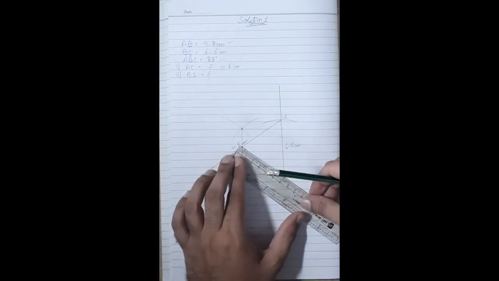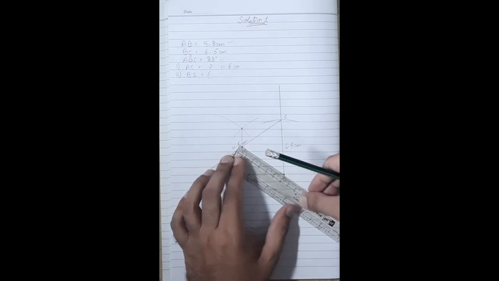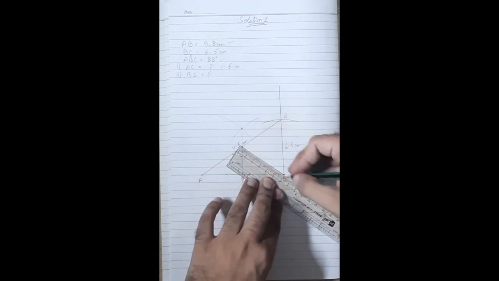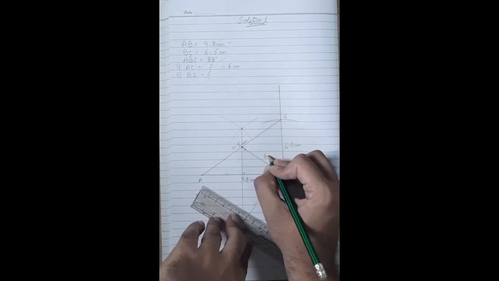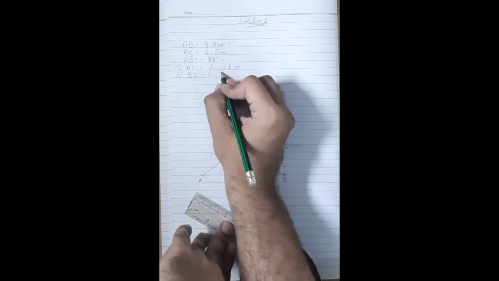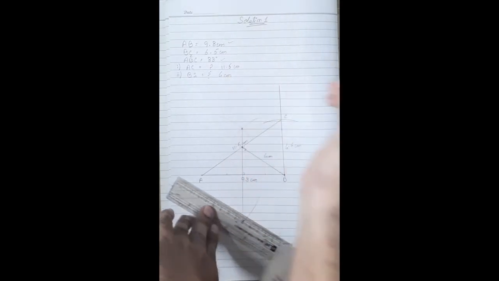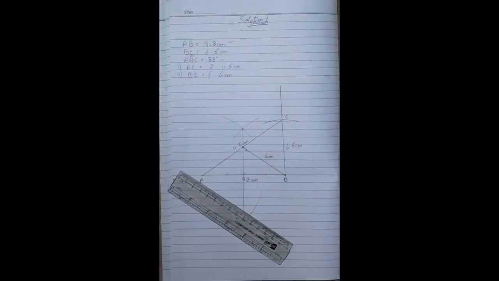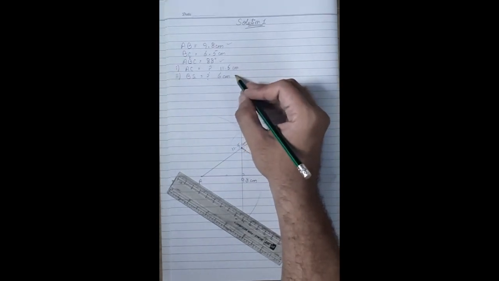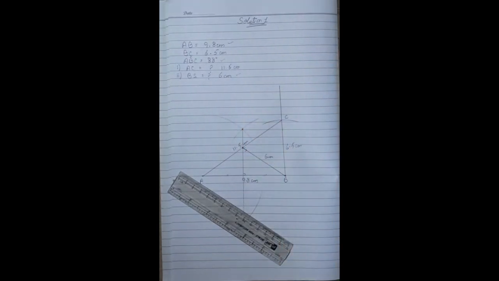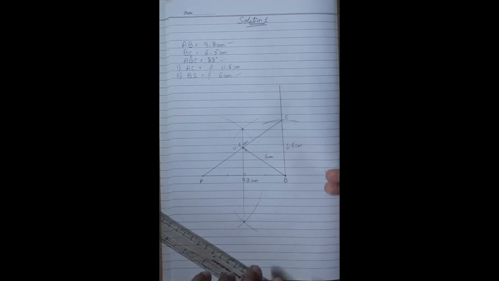Now we will measure this length of BS. It turns out to be 6 centimeter, which was required by part 2 of question number 1. So this is how we will obtain the triangle.